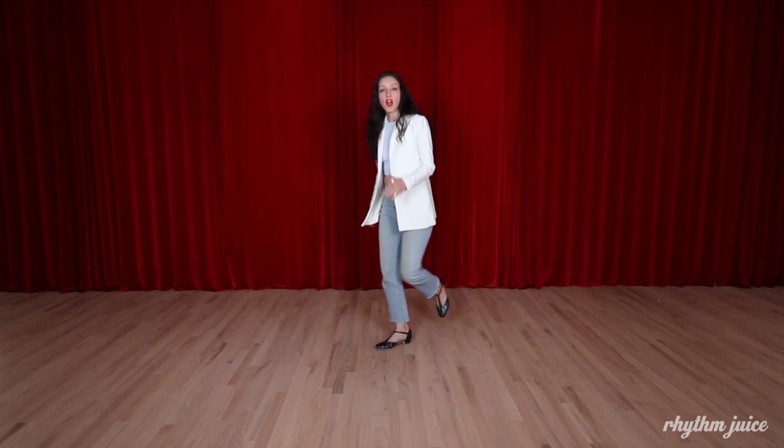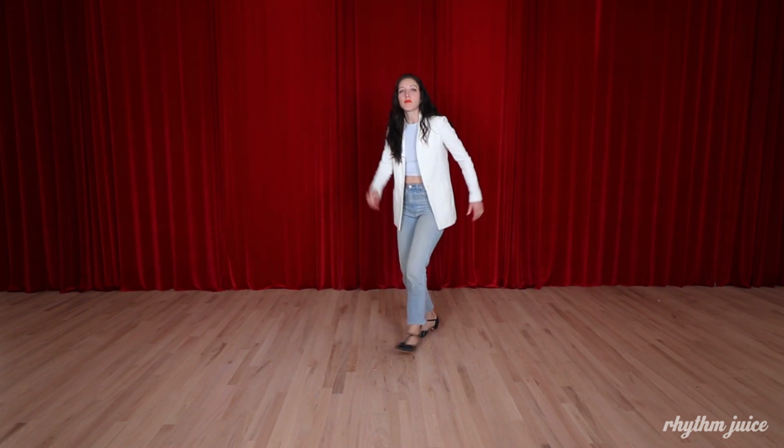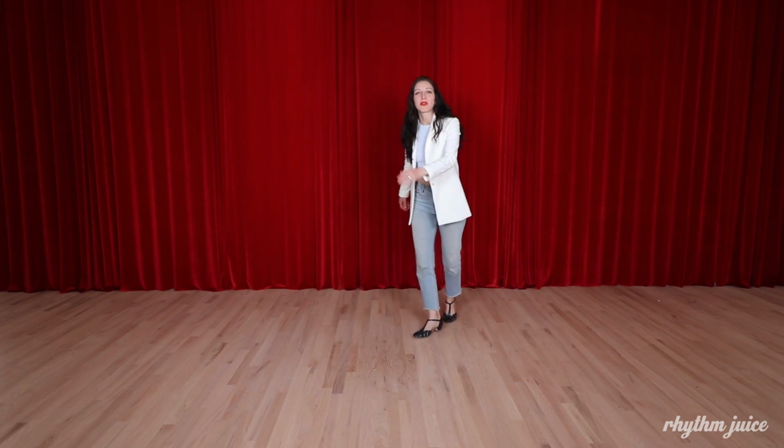Step number 1, pick a basic move that you like to do. I always like to start with the Charleston. So I'm going to be using this for my example. And in this Charleston, I'm going to be doing a rock step, a kick step, a kick, and a walk back. So I'm going to be using this type of basic Charleston step moving forward.